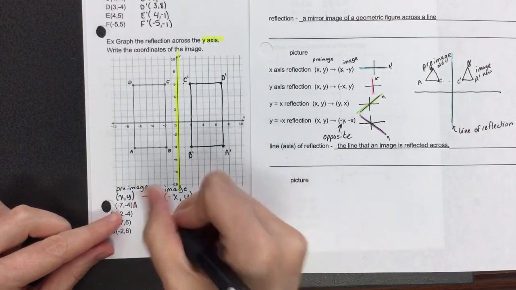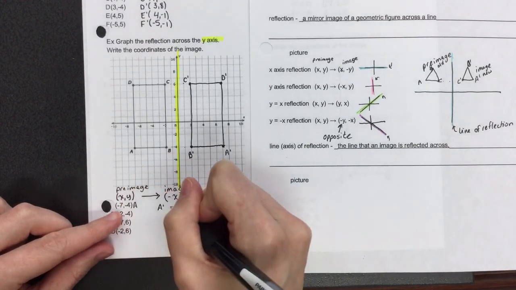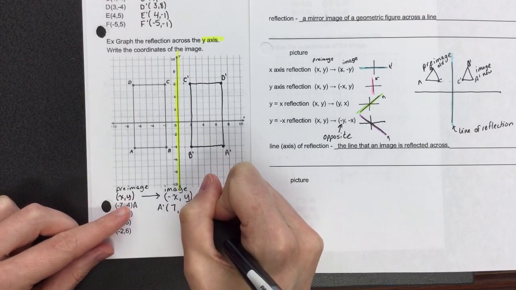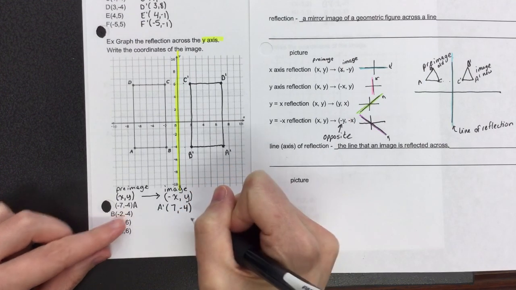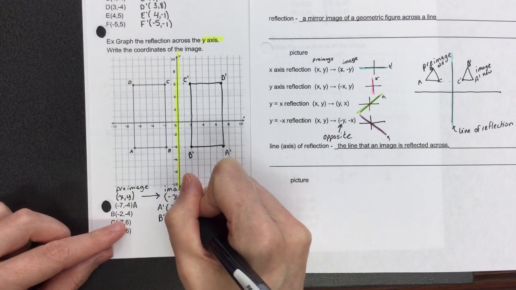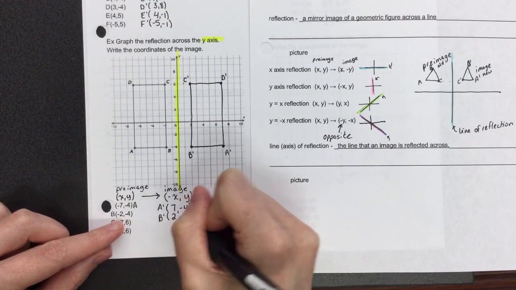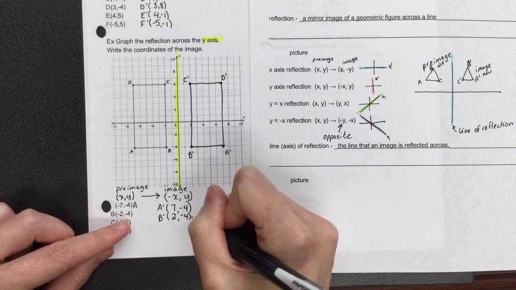So if we try this out, A prime, what is the opposite of the x that we have? Well, the opposite of a -7 is a +7, and our y values stay exactly the same, so it's going to be a -4. Looking at our b value, b prime is going to be, we're going to do the opposite of the x, so opposite of a -2 is a +2. Our y value is going to stay the same and be a -4.